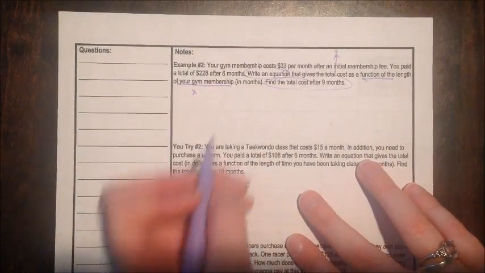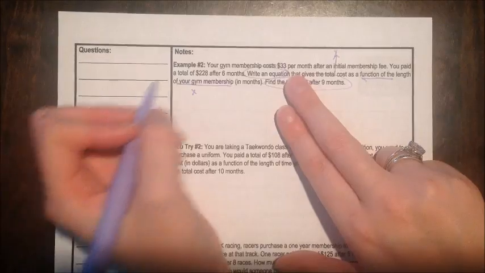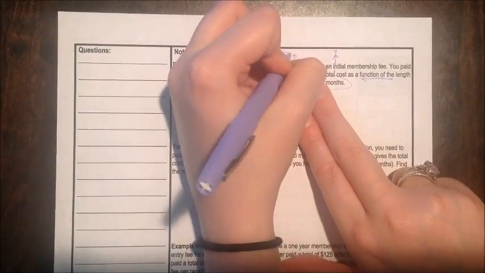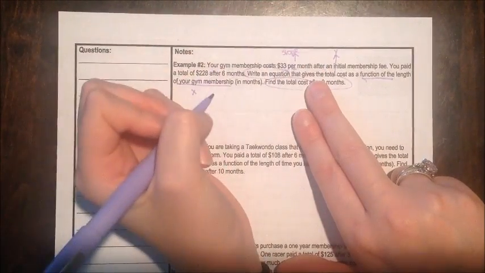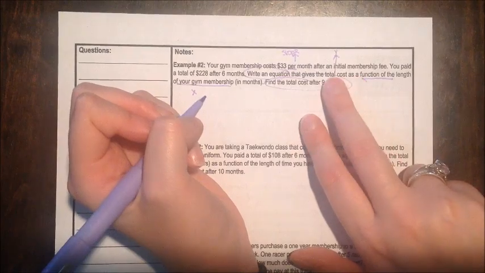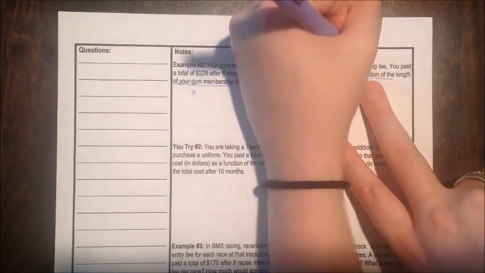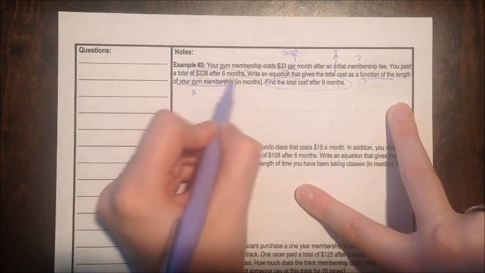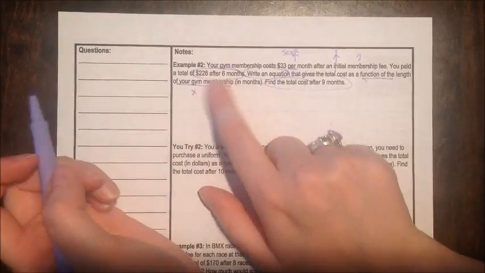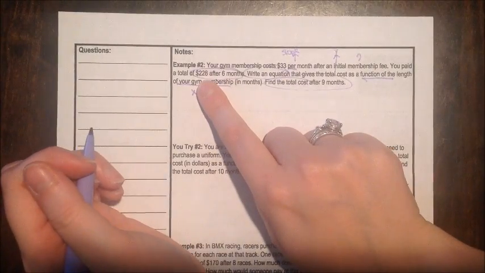Okay, so it says $33 per month, so I know that's my slope, because remember, if it says per anything, that's slope. Okay, and then initial membership fee, they didn't tell us what that is. Okay, but we do know that after 6 months, the total was $228.